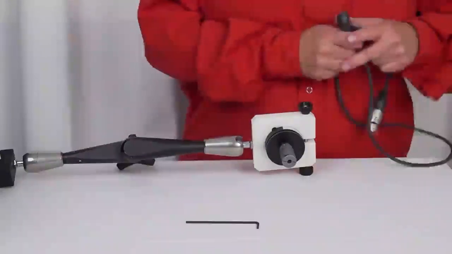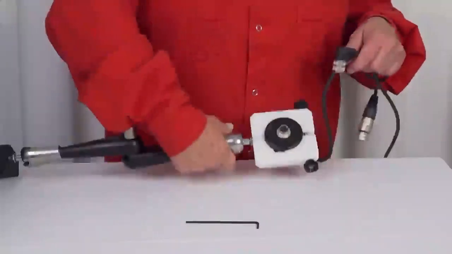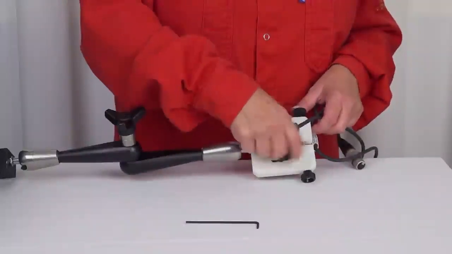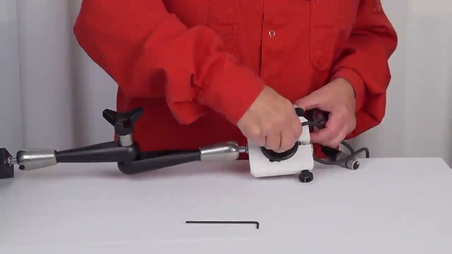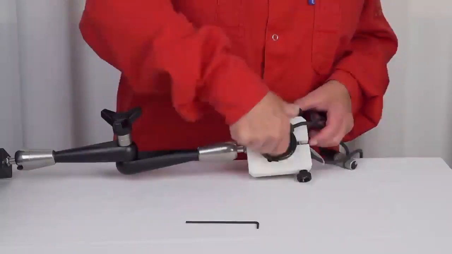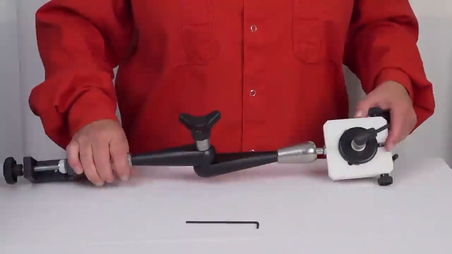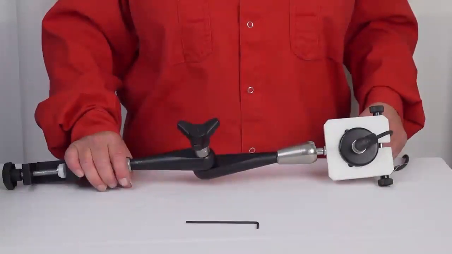And the cable is connected on the other side. And now we're ready to mount it on the circuit breaker.